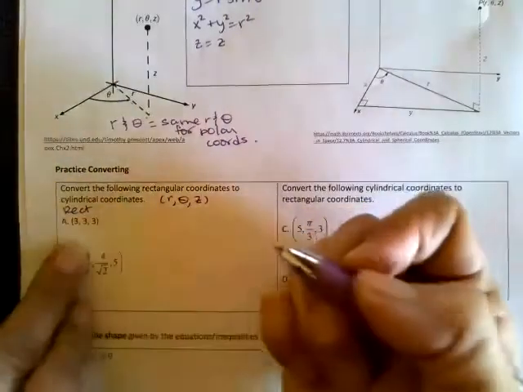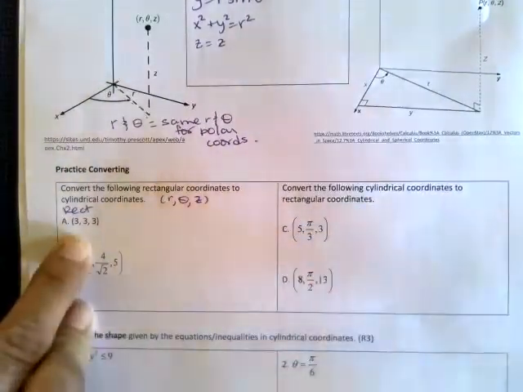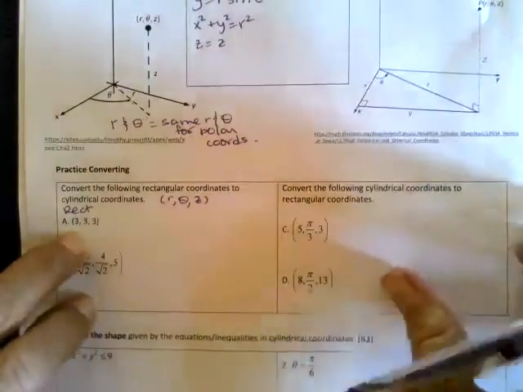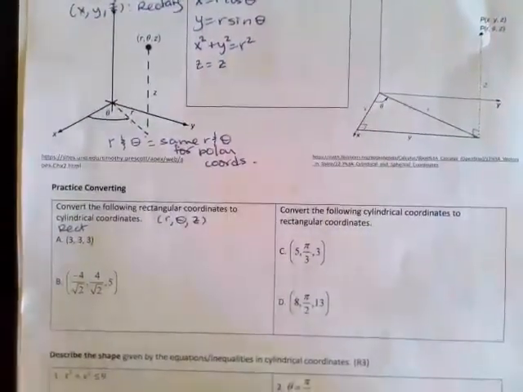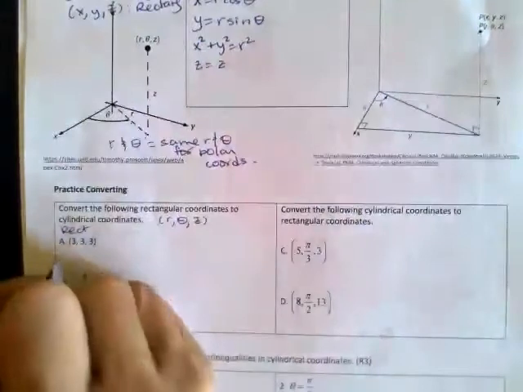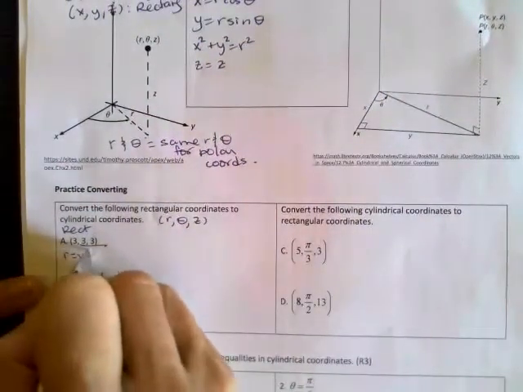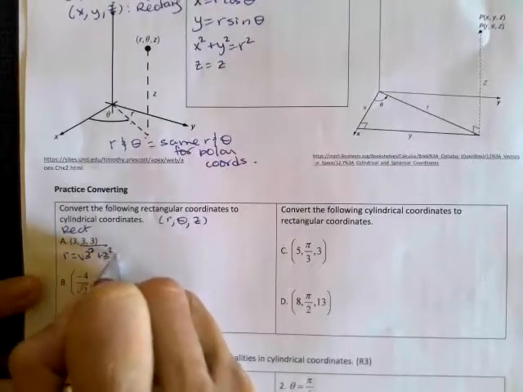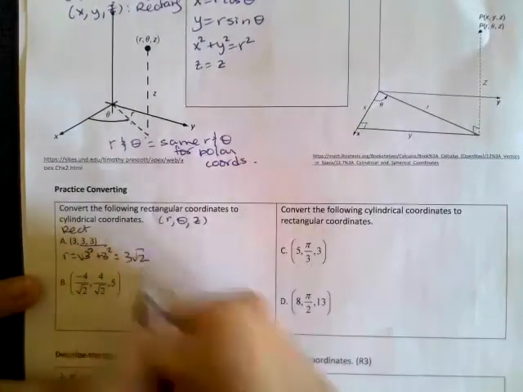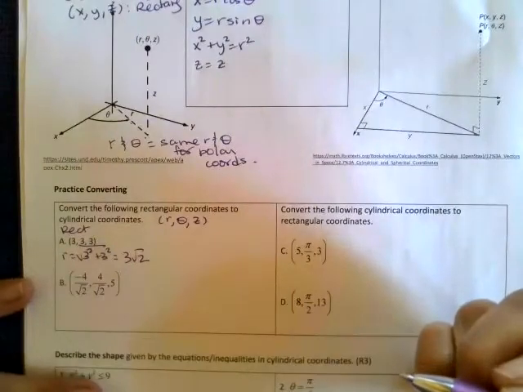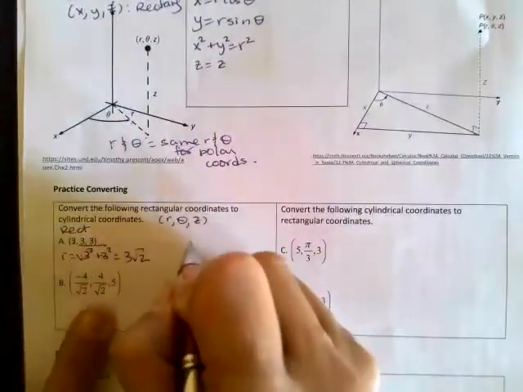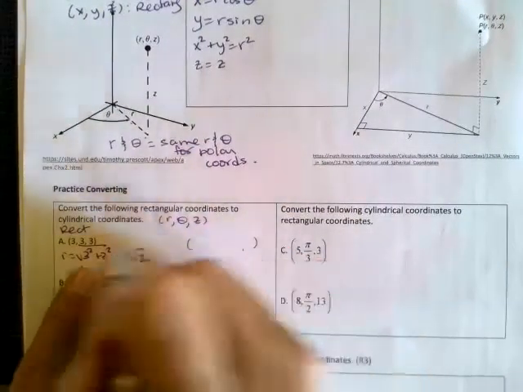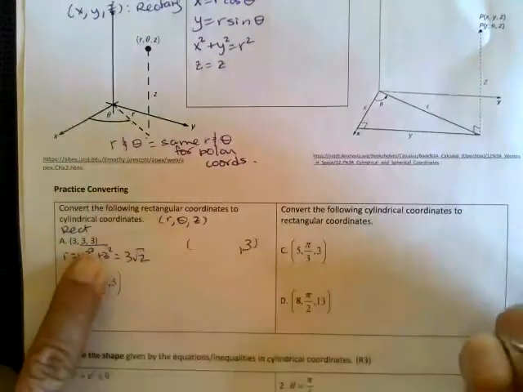So R, how would we get R? X squared plus Y squared is R squared. Sorry, I keep moving my paper around here. To figure out R, the square root of x squared plus y squared. You can do that simplifying: R is 3 square root 2. What's theta? Well, the Z part first. The Z part's easy, because the Z part between rectangular and cylindrical stays exactly the same. So the Z part is still going to be 3.